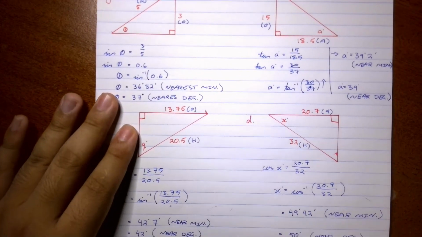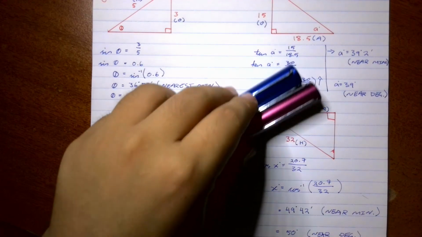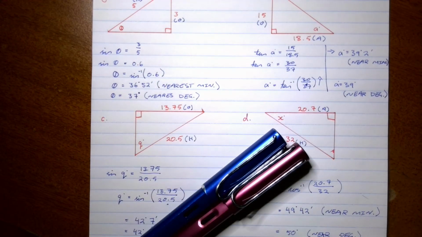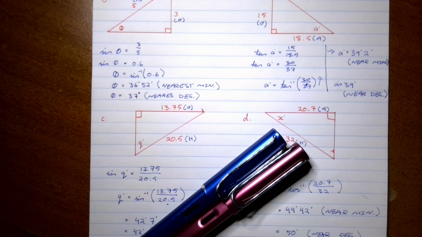Hope that gave you good insight into how to solve the size of angles using inverse trigonometry. Best of luck!